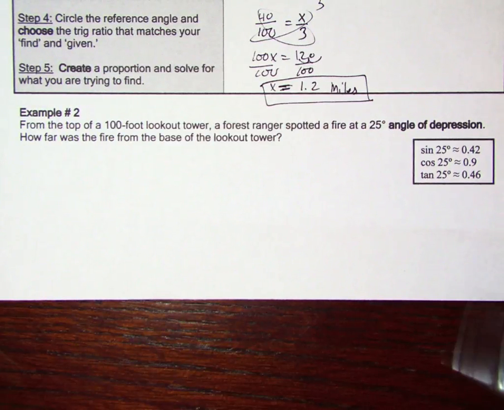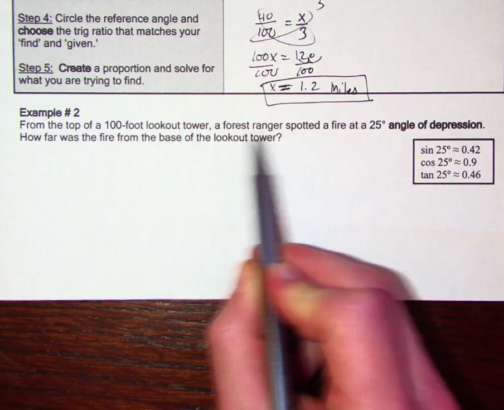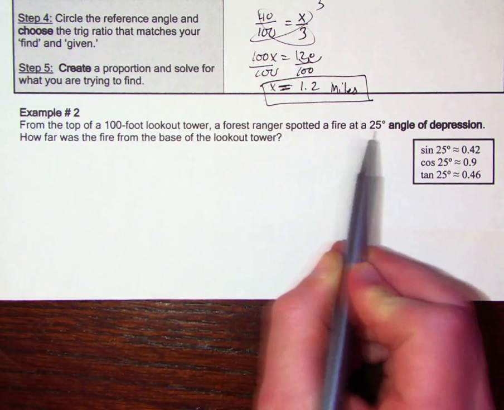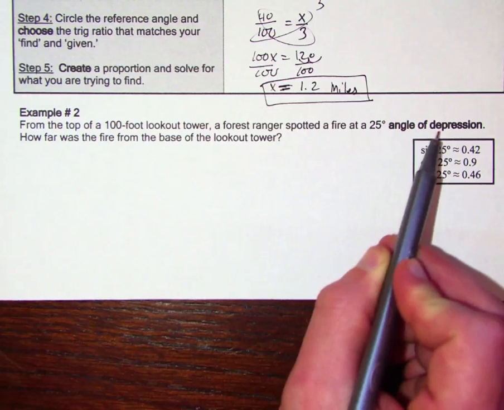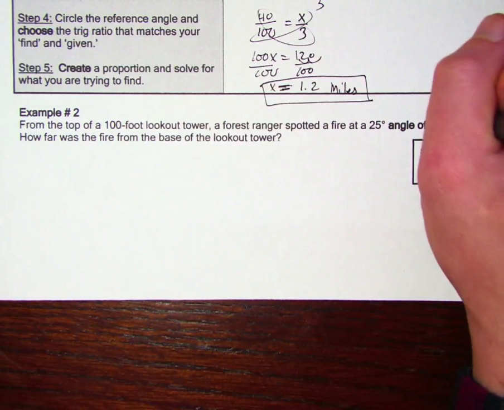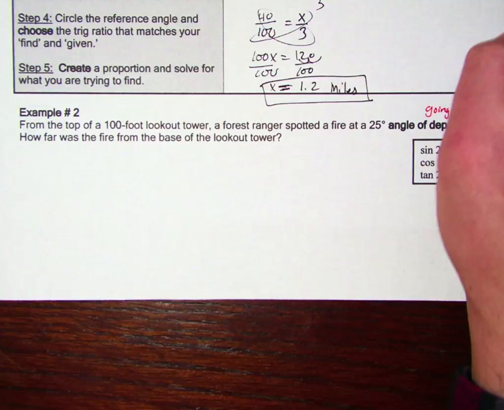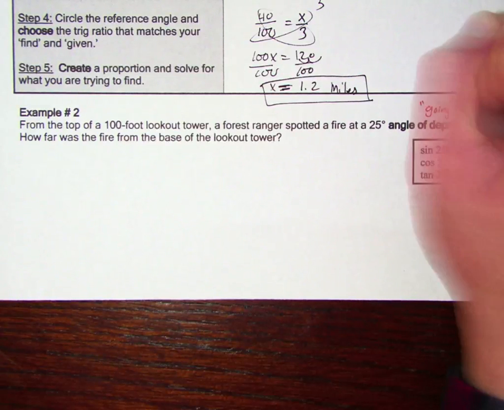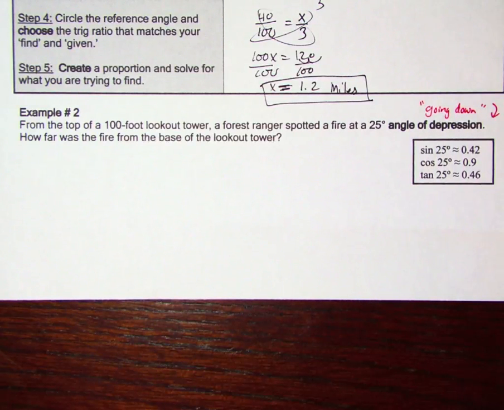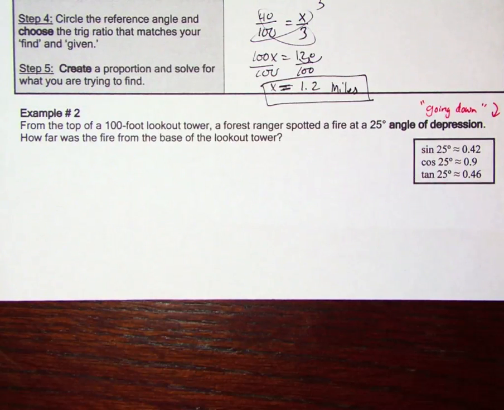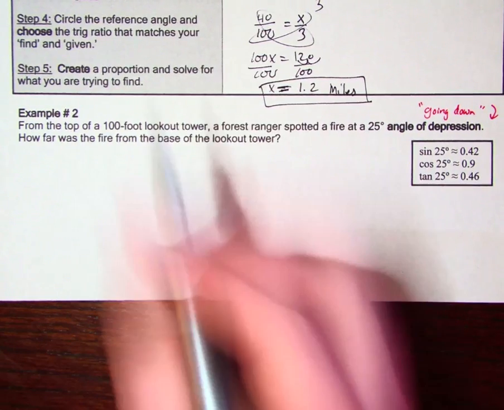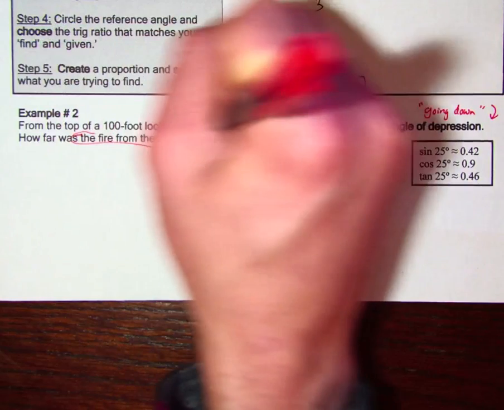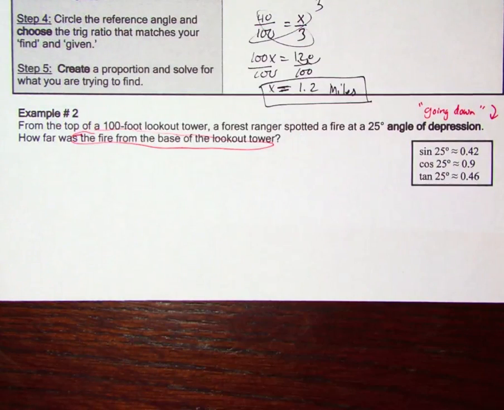Hit pause. So from the top of a 100-foot lookout tower, a forest ranger spotted a fire at a 25-degree angle of depression. So I'm going to go ahead and annotate this, meaning going down, for angle of depression. How far was the fire from the base of the lookout tower? So how far was the fire from the tower? And not just the tower, but the base of the tower.